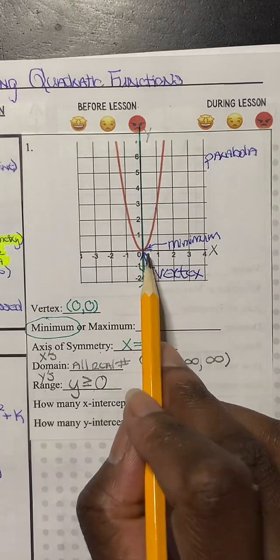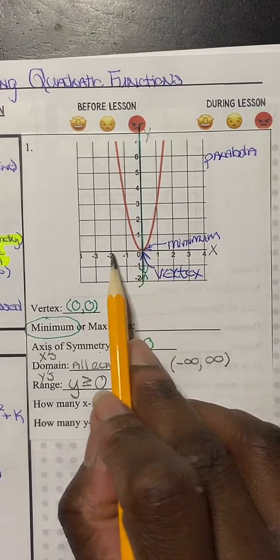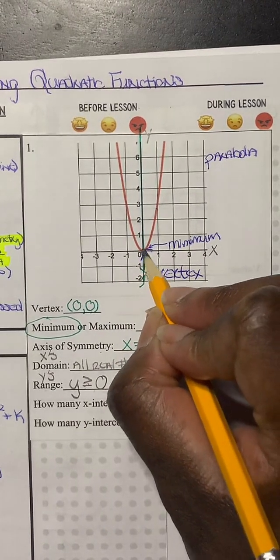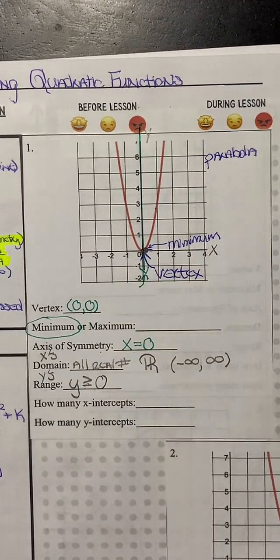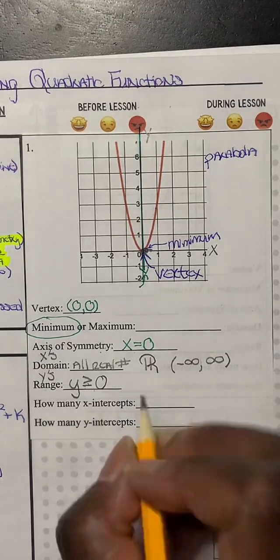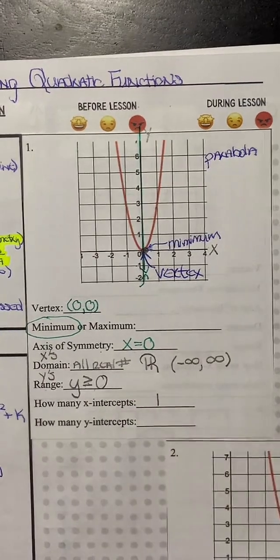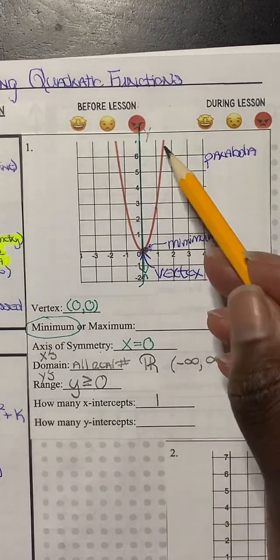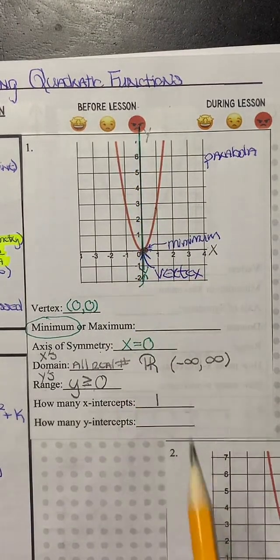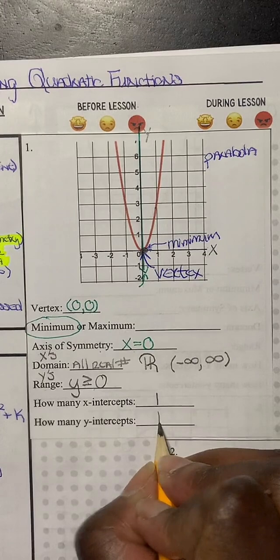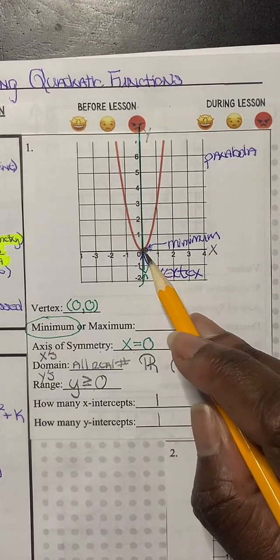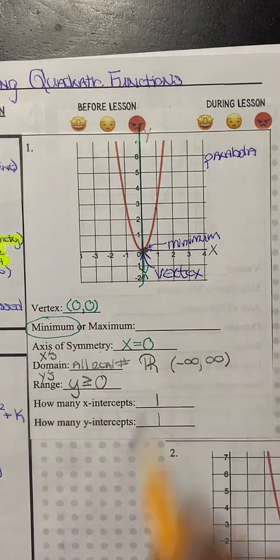So, how many times is this graph crossing the x-axis or touching it? It's touching it right here, right at the origin. So we have 1 x-intercept. Okay? Just 1. How many times is it crossing the y-axis? Same thing. 1. And it's both happening at that same point, which is at 0, 0.